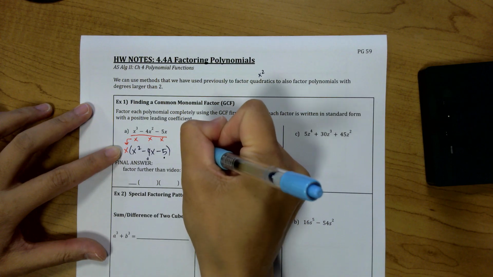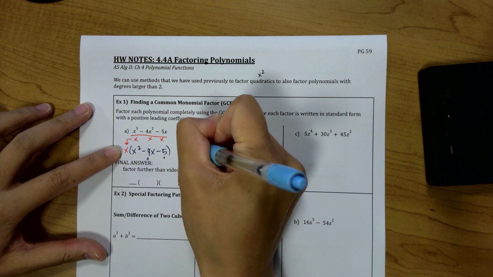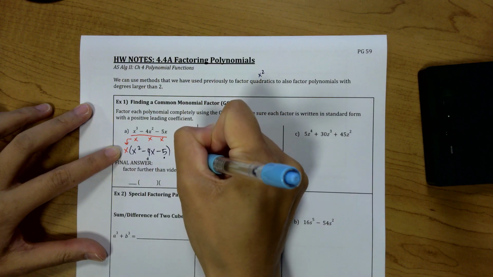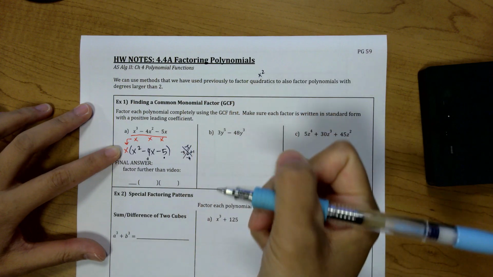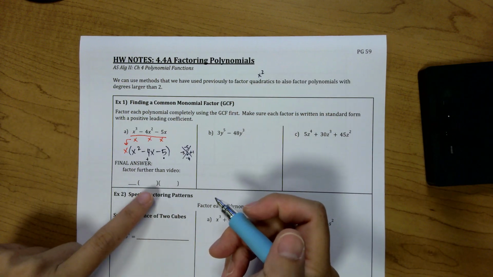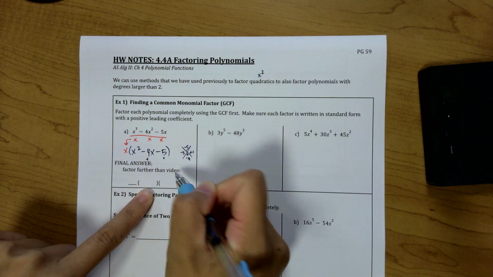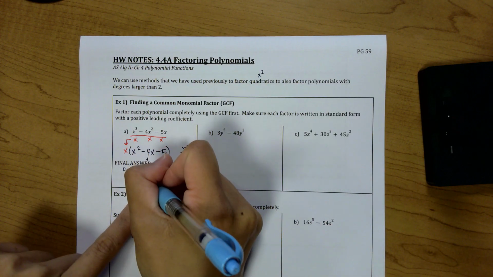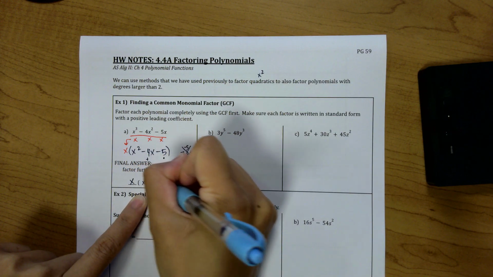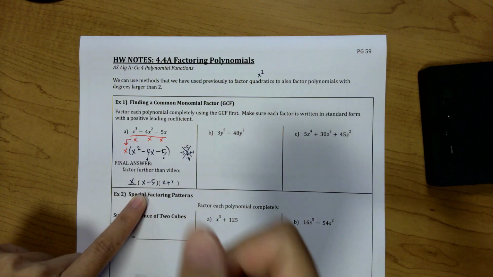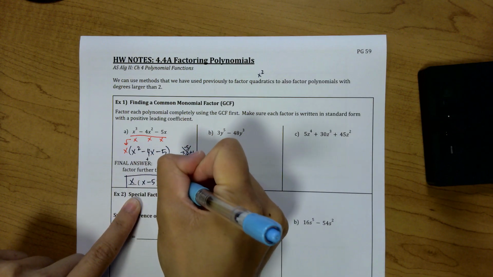Some of you guys are still using this organization method, with the multiply and add, and so you get -5 and +1. And so your final answer when you break it down, and that's why it says factor further, is you're going to have x, x minus 5, and x plus 1. And that is your final answer.